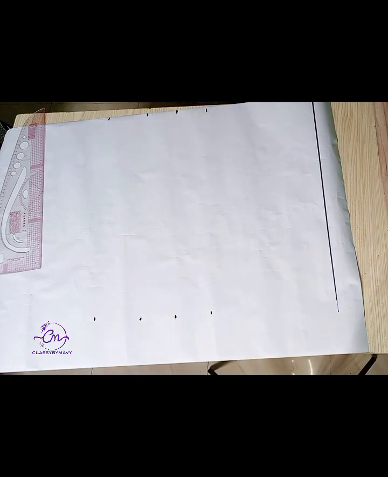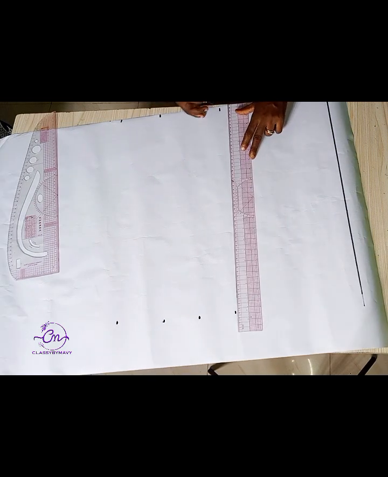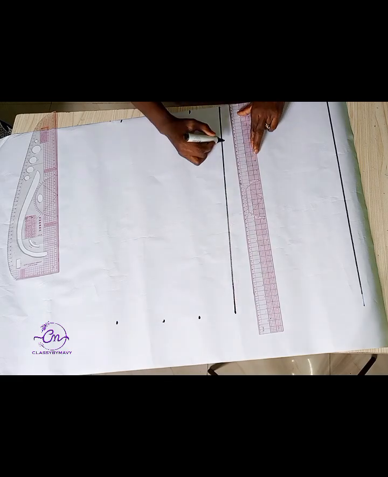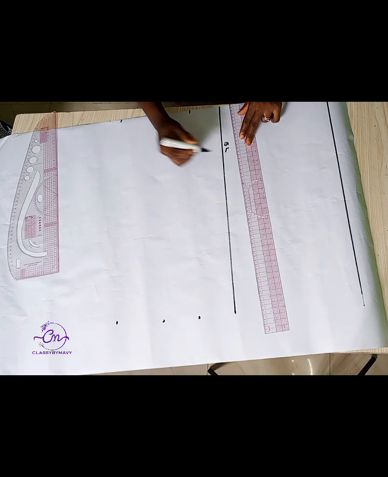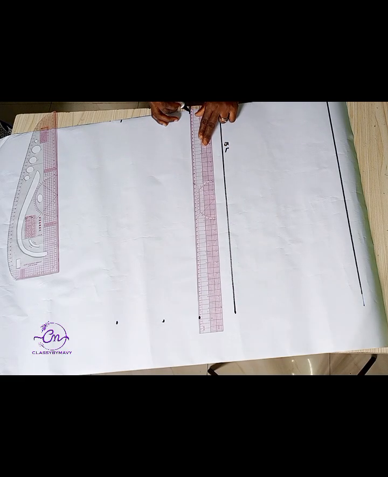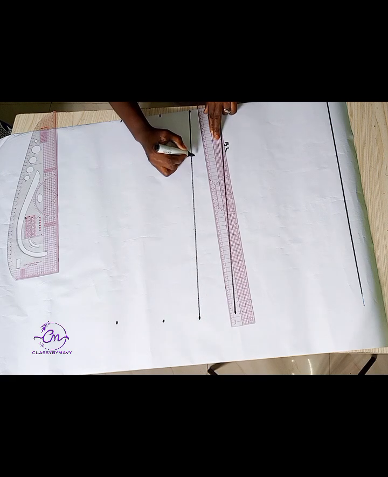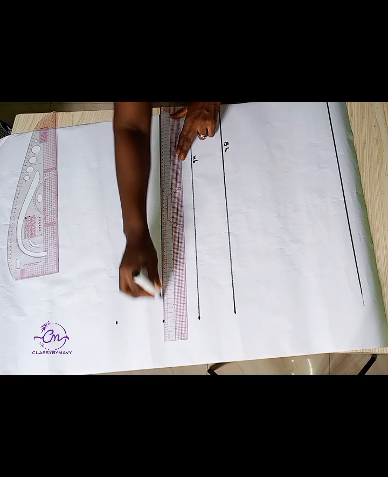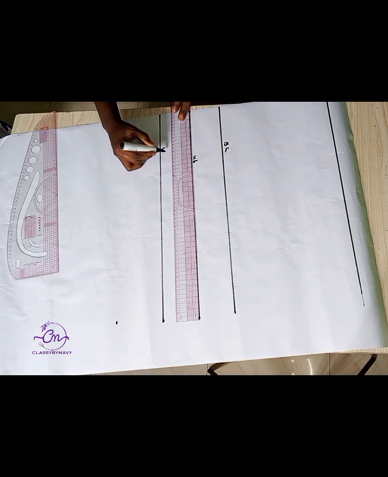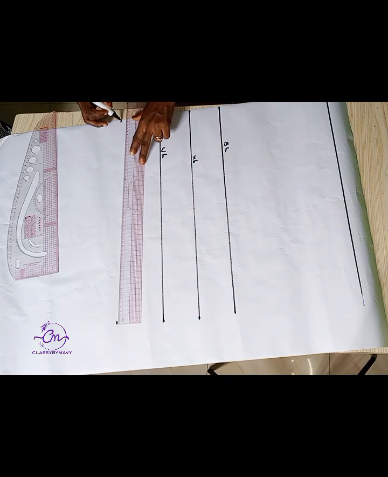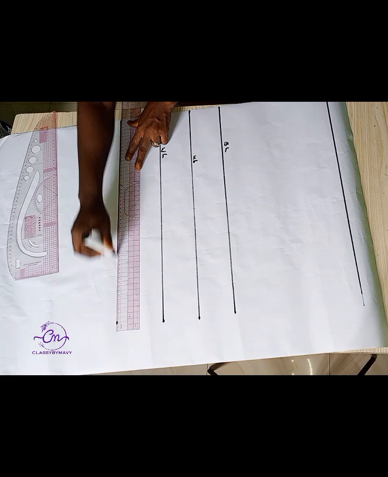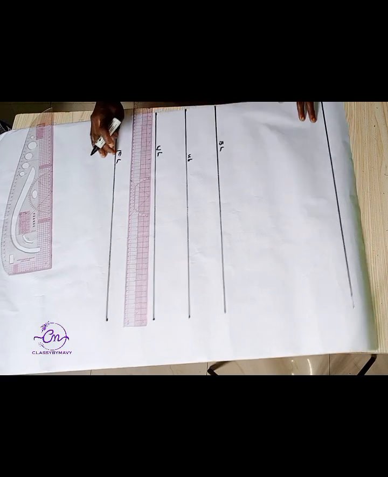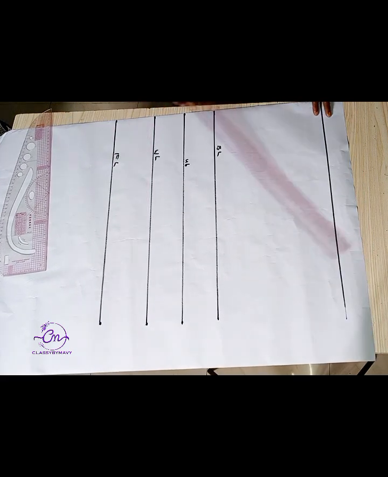Having done that, I'll be using my long ruler to connect all the points so I can have my straight lines. So here is my bust line, BL. Here is my under bust line, UB. And here is my waistline, WL. And here is my corset length. So either you call it your full length or your corset length. I'll just say FL, which represents the full length. So I have all my lines.